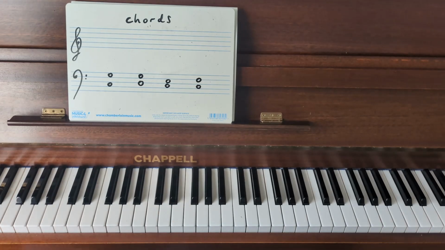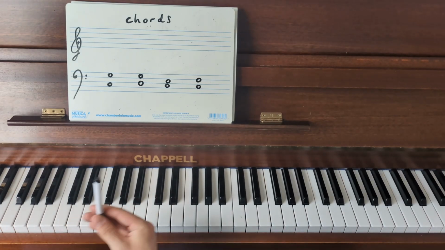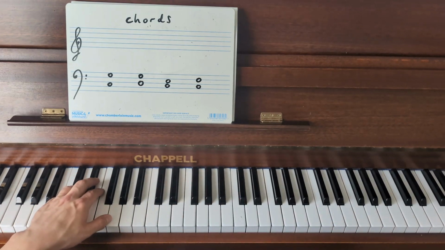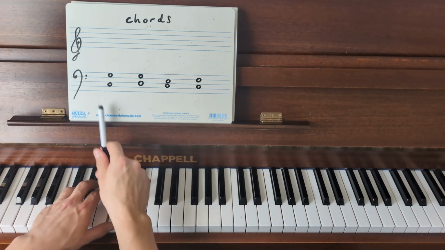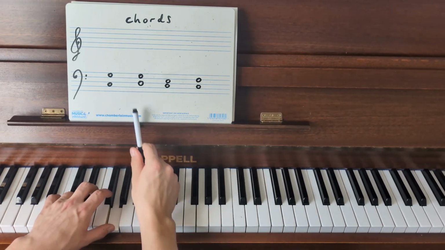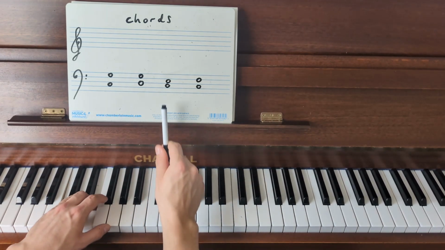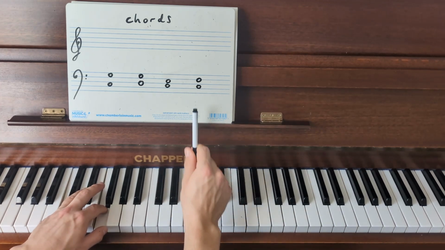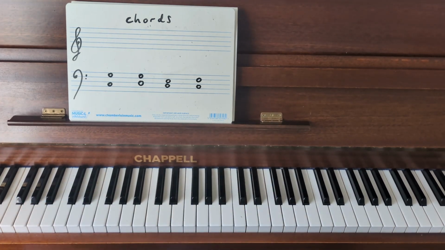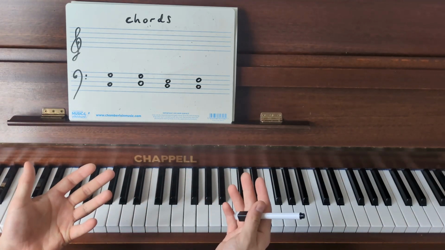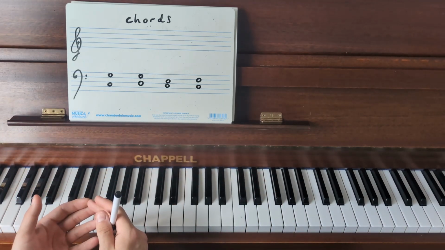And now for the tricky bit. Let's play all 4 chords back to back. It should sound like this. Pause this video and try practicing them all together by yourself. This is quite difficult and might take a few minutes.